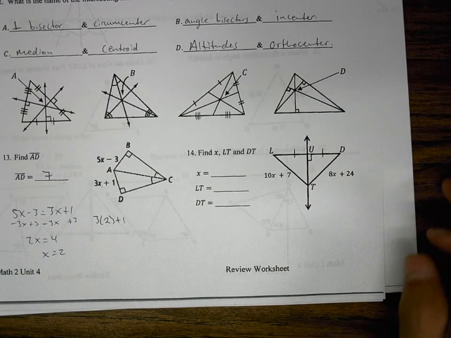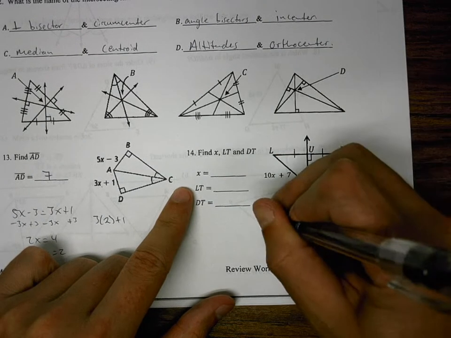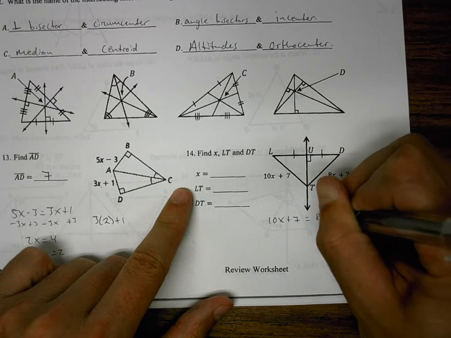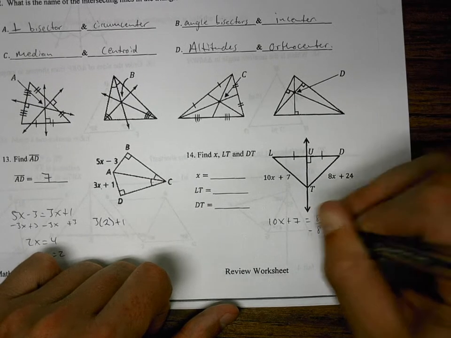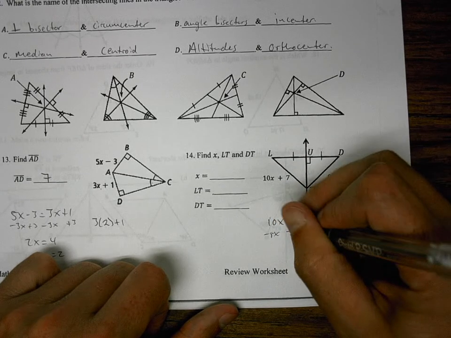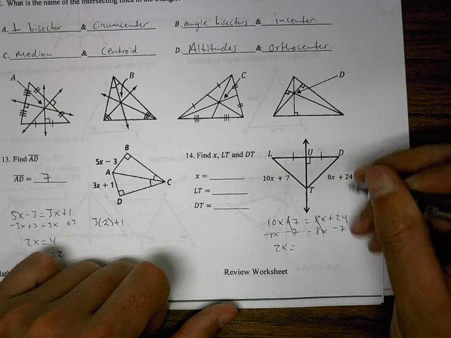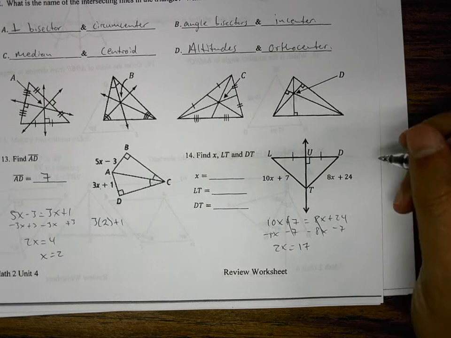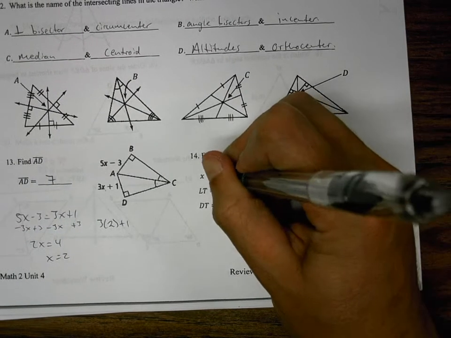14 is a similar kind of thing. We've got to find x. Again, these two are going to be congruent to each other. 10x plus 7 is equal to 8x plus 24. Subtract 8x on both sides. Subtract 7 on both sides. We get 2x is equal to 17, and divide both sides by 2 to get x equals 8.5.